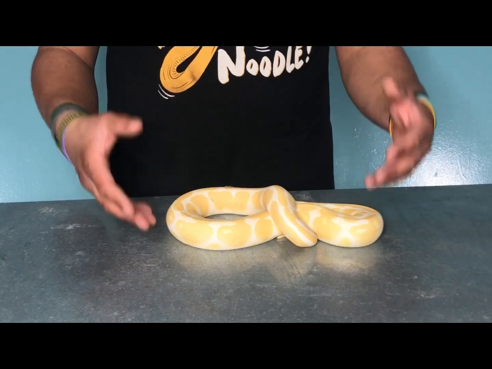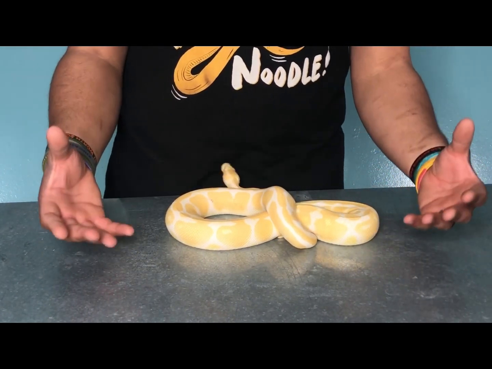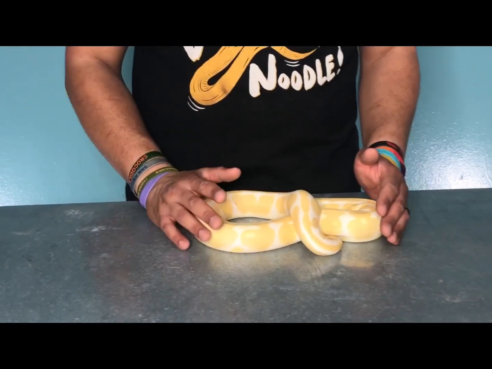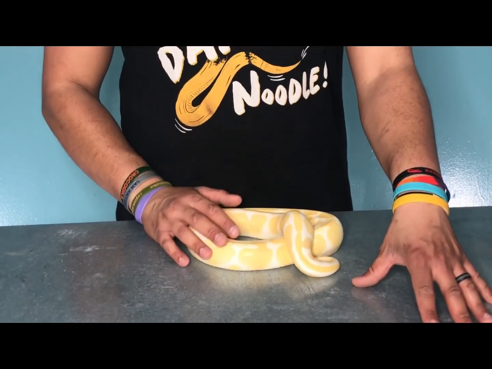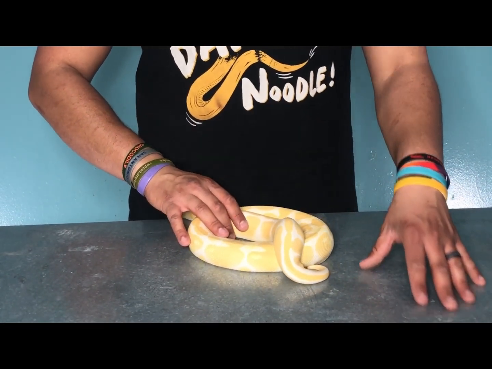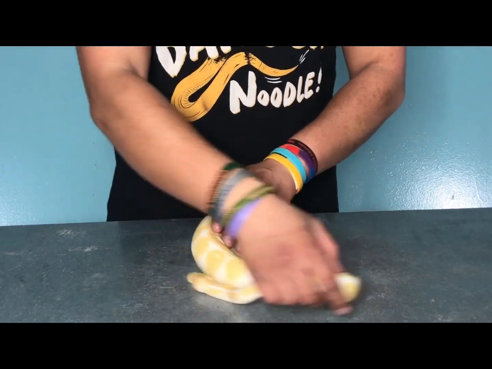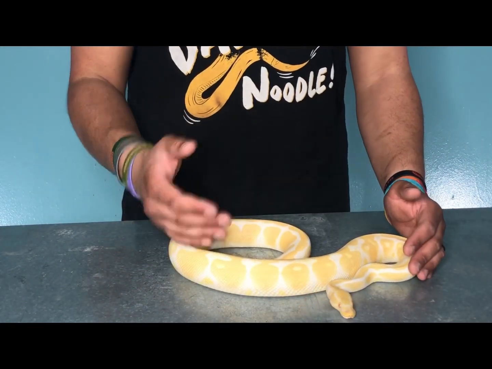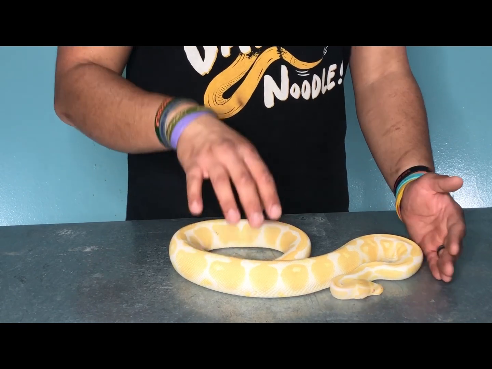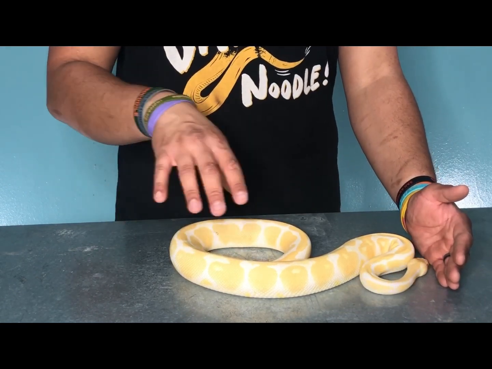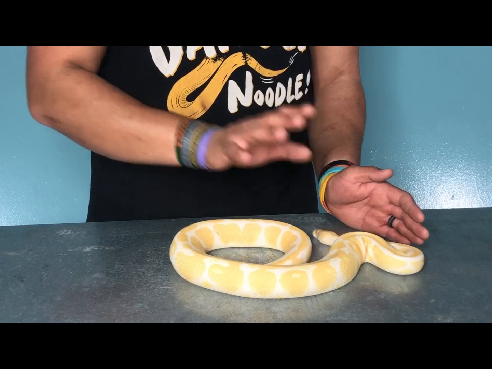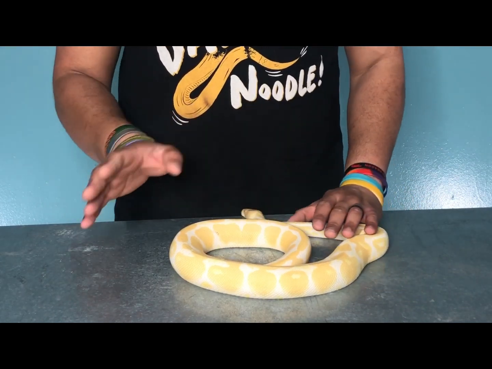If you had two normals that were both 100% heterozygous for albino, 25% of the babies would be albino and 75% would come out normal, but those normal babies would actually be 66% het for albino. I know that number is kind of weird, but that's just how it works.